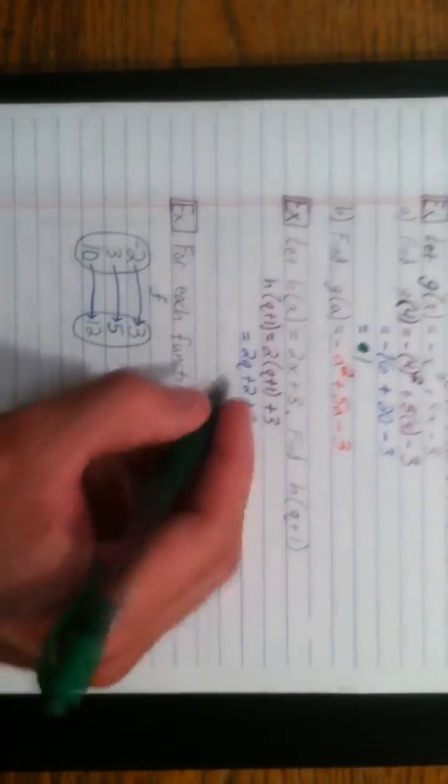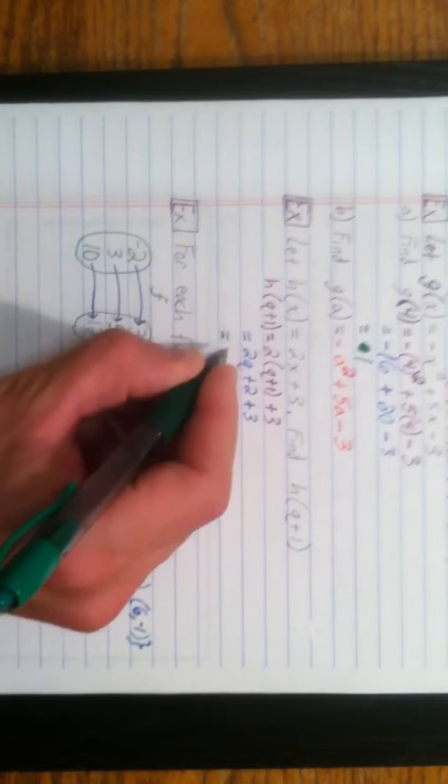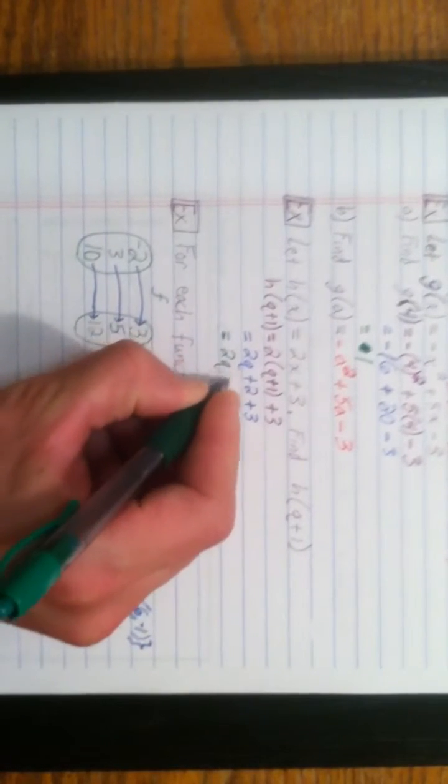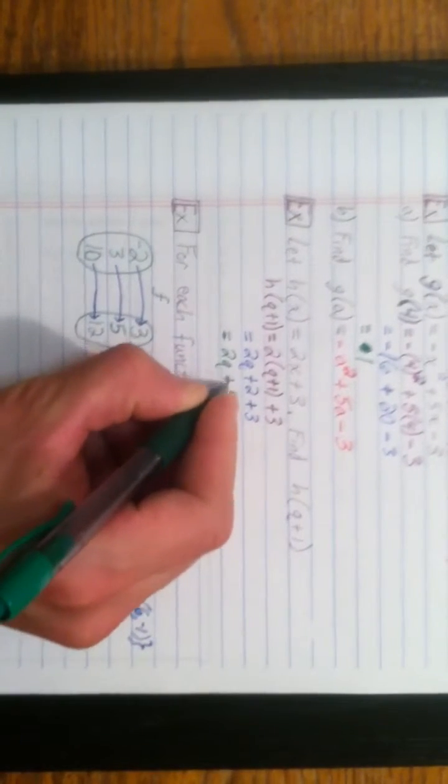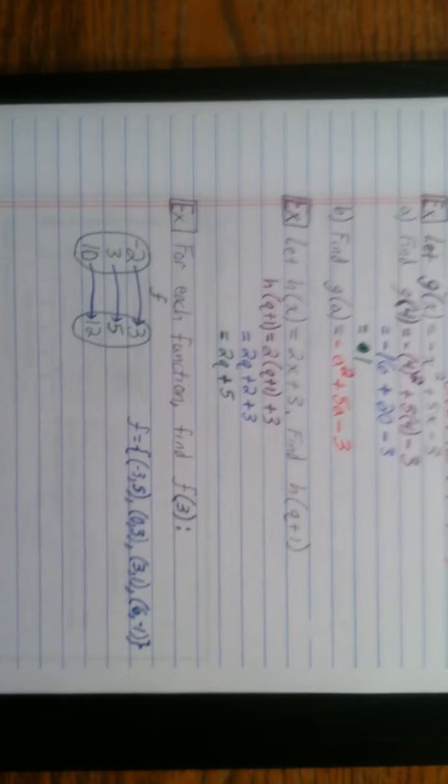So last step, combine the 2 plus the 3 gives us 2q plus 5. And that right there would be your final answer, because you cannot combine the like terms anymore. There are no more like terms to combine. So h of q plus 1 is equal to 2q plus 5.